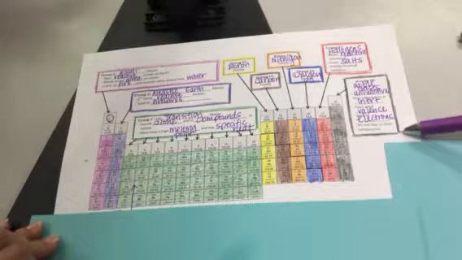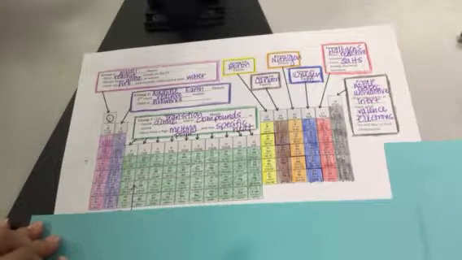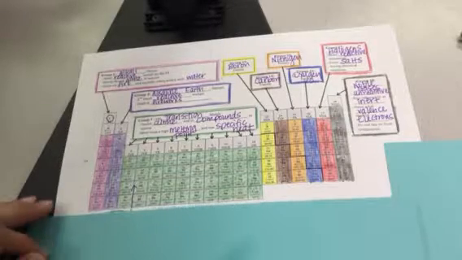They're kind of the stuck-up elements. They like to be left alone. They don't want to mess with anybody. They just want to be left alone. So that's why they're unreactive, because their valence shell of electrons is full.